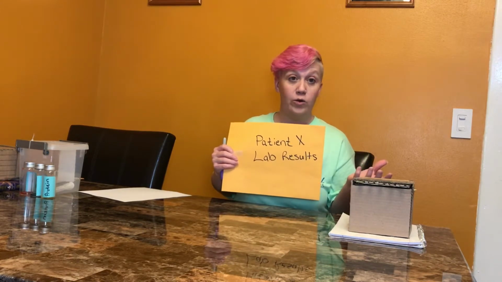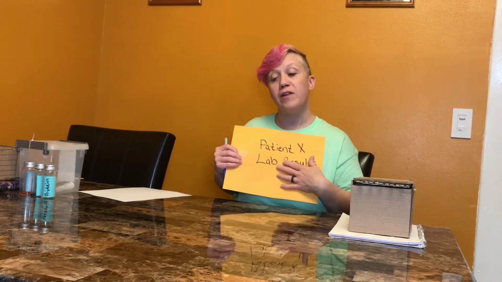So the idea is to do a lab file, patient lab results, and in order to make it more difficult, we're going to switch it up a little bit, and I'm going to show you how I turned it into a secret code where one piece will be in this file and the other will be hidden up underneath the table. We'll tape it up under there, and then they'll have to find the second one.